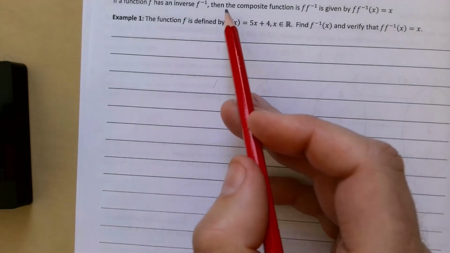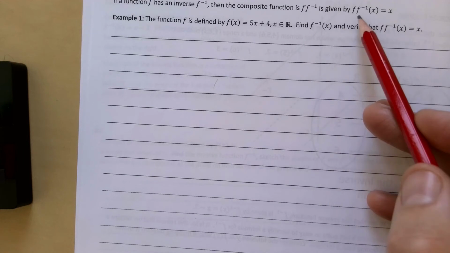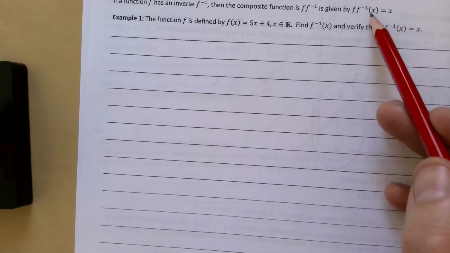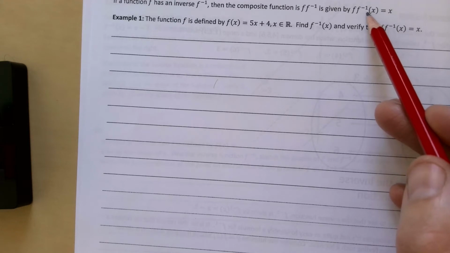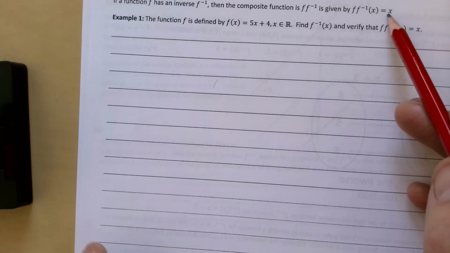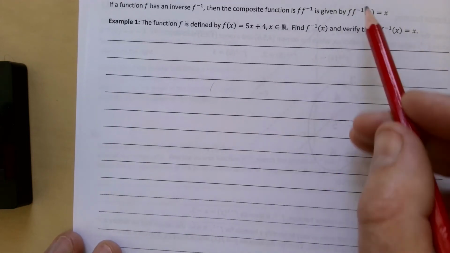If a function f has an inverse f to the minus 1, then the composite function f upon f to the minus 1 of x equals x. If you sub a number into the inverse function and then sub it into the original function, it should get you back to the original number. That's effectively what the inverse function does.